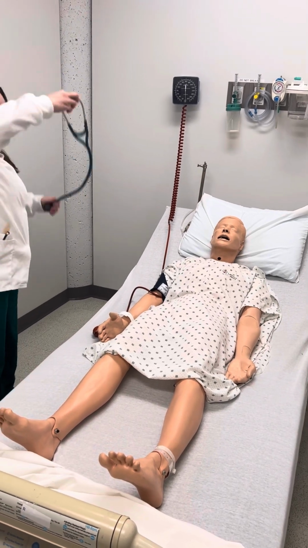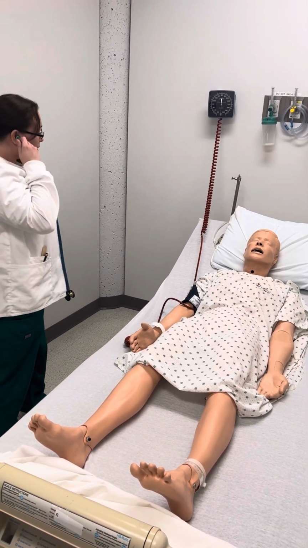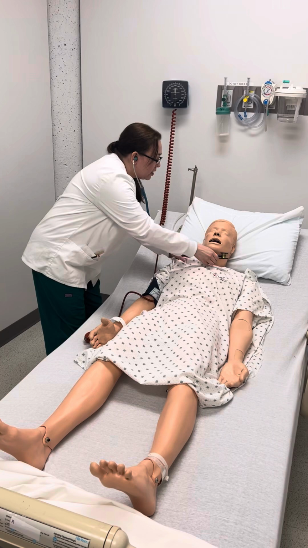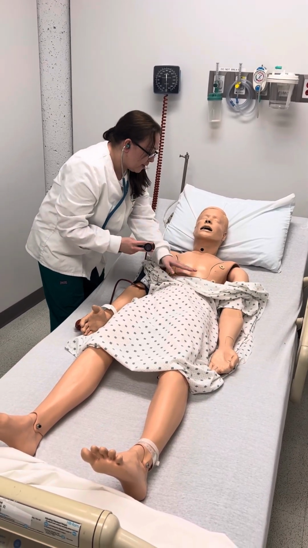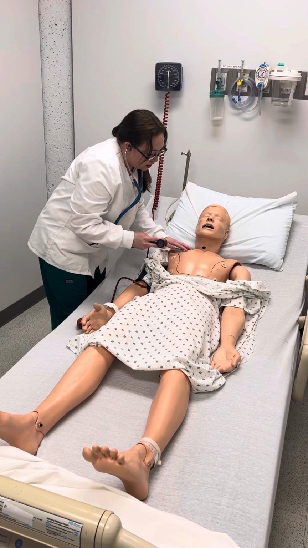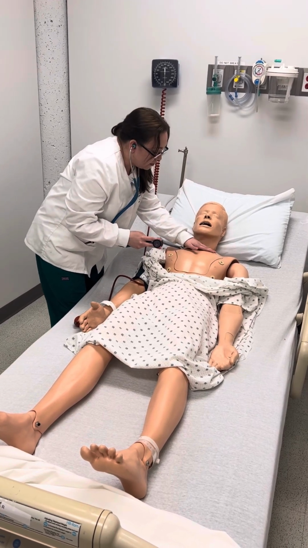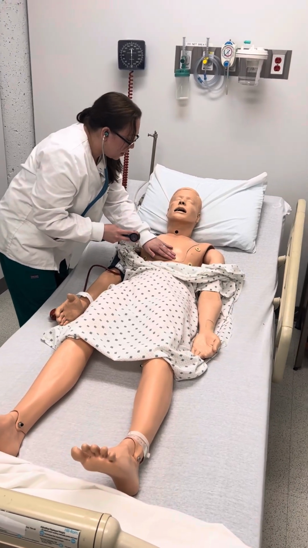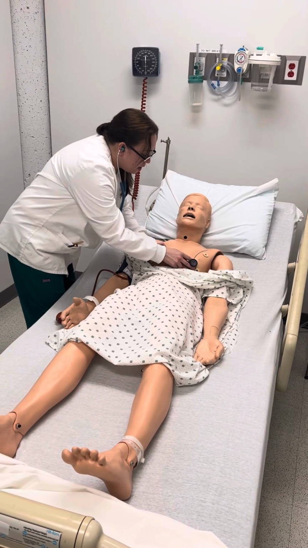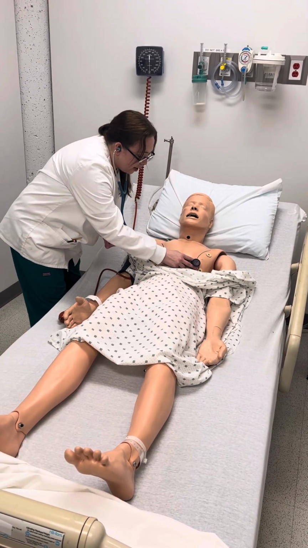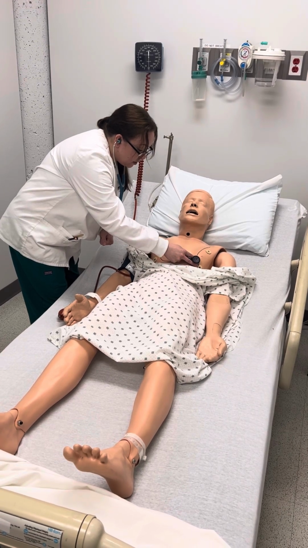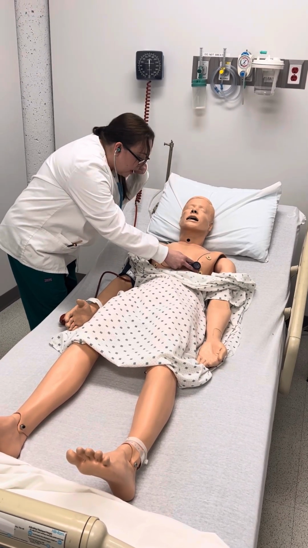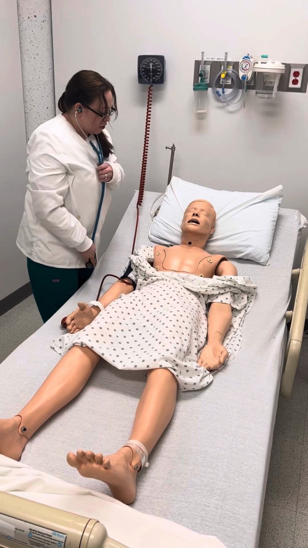So now I'm going to assess my patient's vital signs, and I'm going to start by taking my patient's apical pulse, and I'm going to do that at the mitral landmark. I'm going to go to the left side of the chest, fifth intercostal space, mid-clavicular line. I'm going to assess this for a full minute. My patient's pulse is 60 beats per minute, and the rate and rhythm is good.